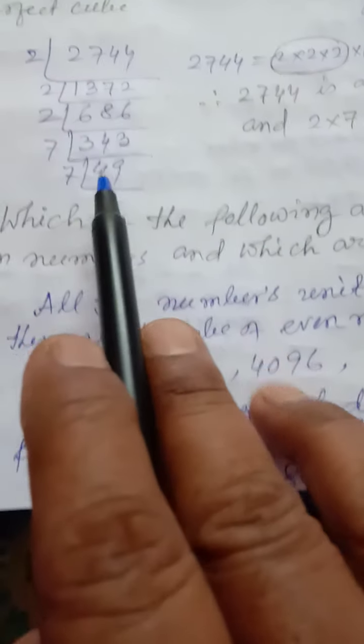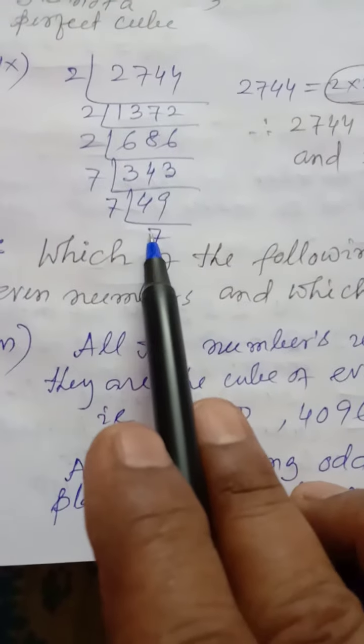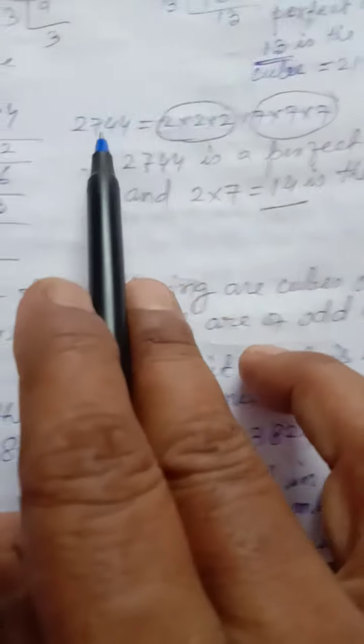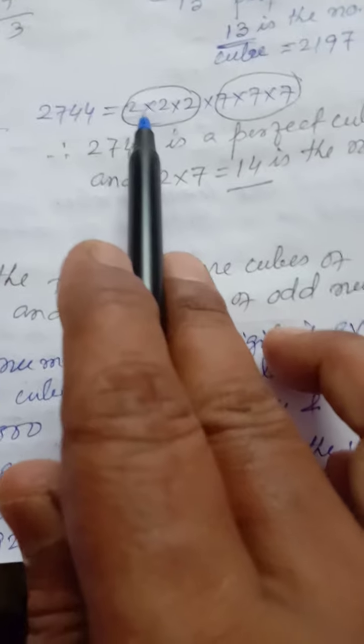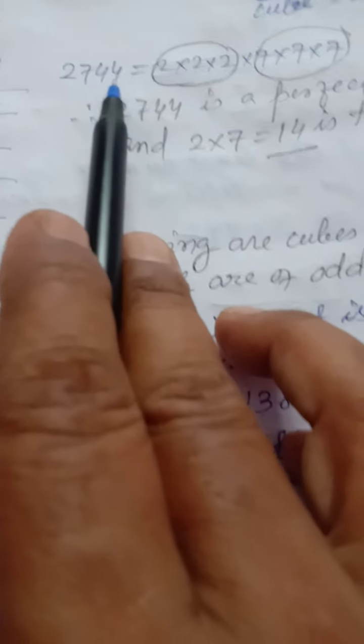If you again split this number, you see in this case all the prime factors are in triplets. So 2 into 2 into 2 and 7 into 7 into 7. Therefore it's a perfect cube number, because it's the cube of what? 2 into 7, that is 14. 14 cubed will be 2744. Could you understand me? So 14 is the number.